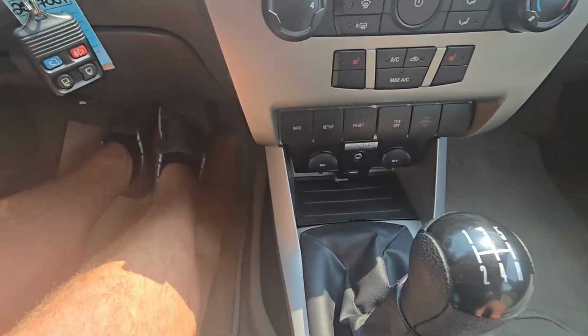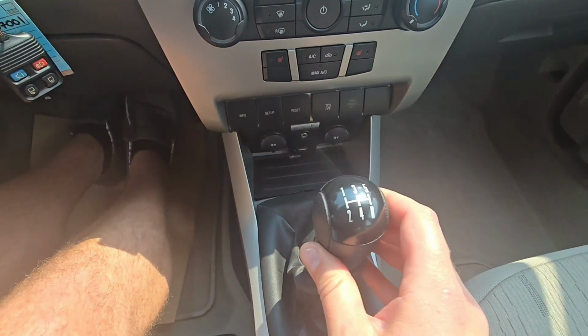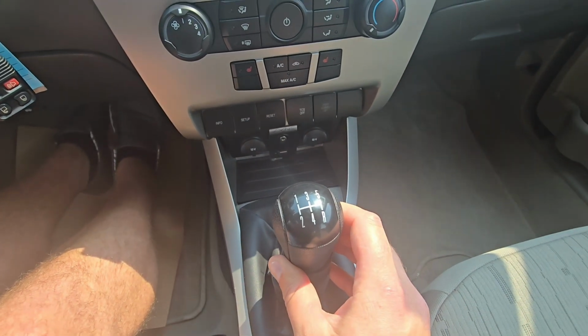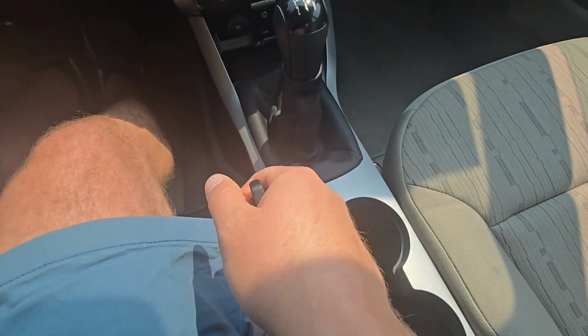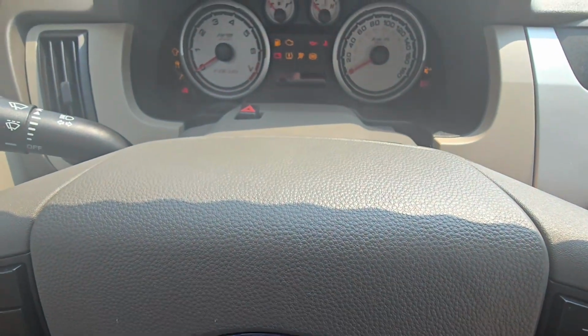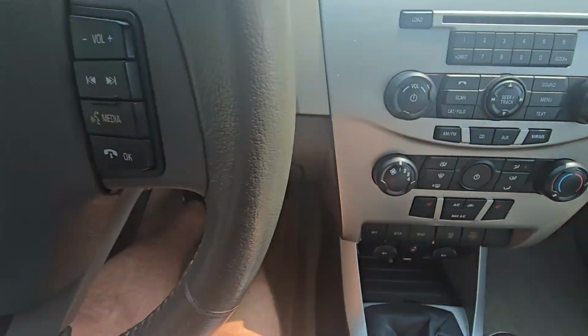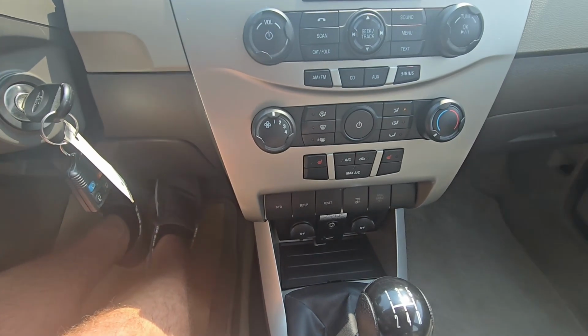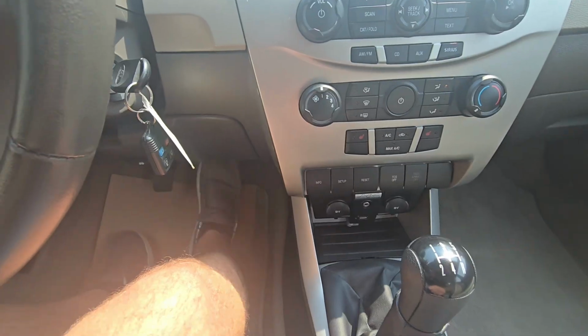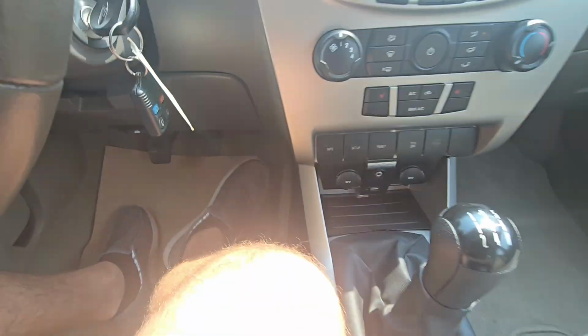Now at this point, like I said, I have my foot on the clutch and brake. My shifter is in neutral, handbrake is on, and now you're gonna start the vehicle as you would start any vehicle. Okay, now the vehicle is started, and at this point you can remove your foot from the clutch and the brake.